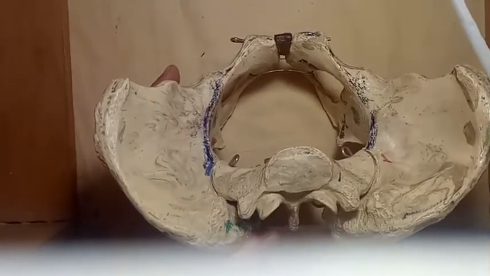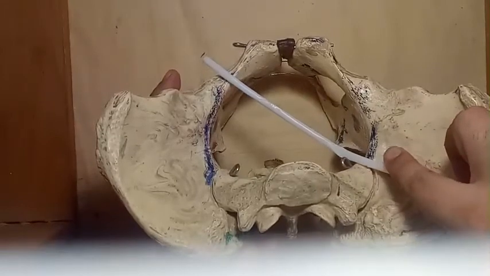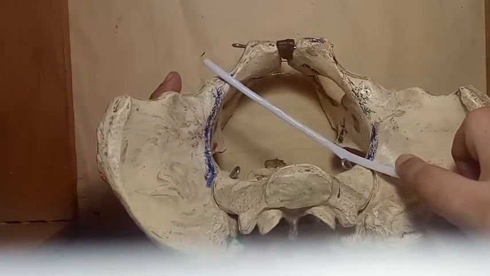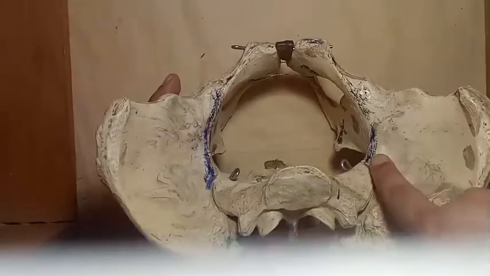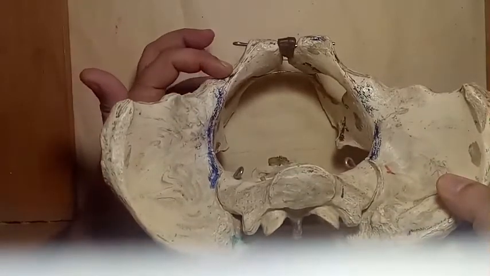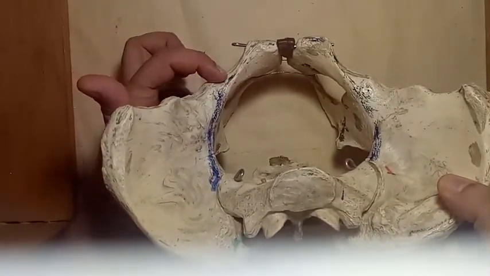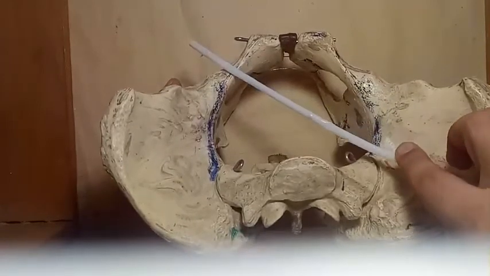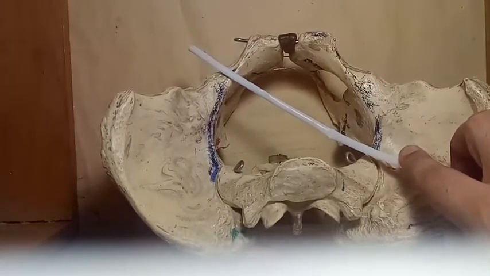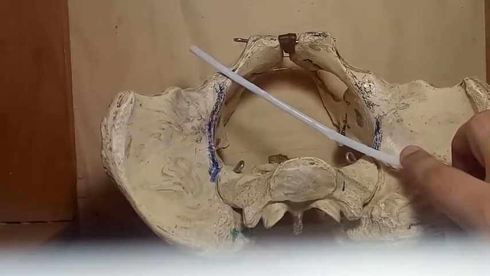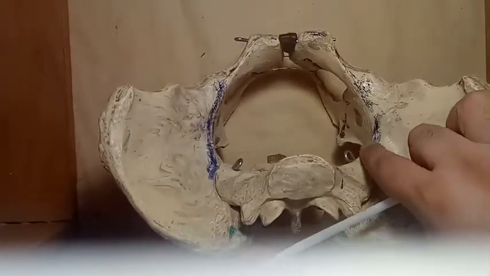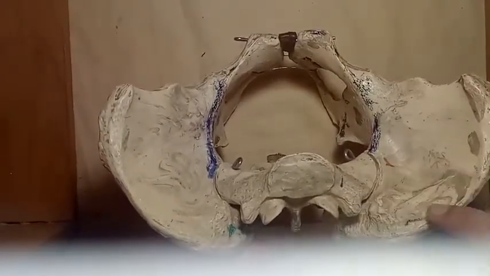There are oblique diameters. This one is called the right oblique. The posterior point here is the sacroiliac joint, and the anterior point here is the iliopectineal eminence. So this is the right oblique diameter. This is about 12.5 centimeters. Is this right or left? This is right oblique according to the joint. The joint is right, so this is right oblique.